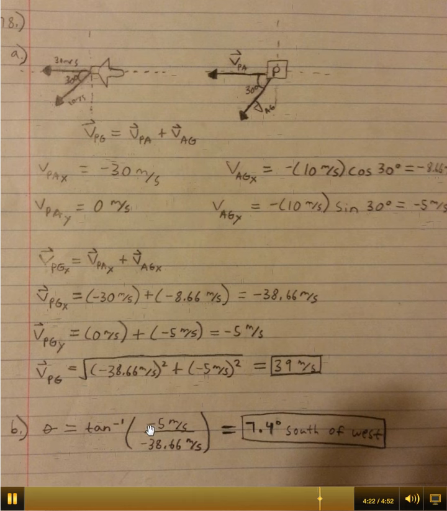So we just say, okay, negative 5 meters per second over the negative 38.66 meters per second, and the negatives are going to divide into a positive, and that's going to come out to be 7.4 degrees south of west. So the plane's flying like this, and because this 10 meters per second wind is blowing at 30 degrees, it's going to push his plane 7.4 degrees south of west. And that's the problem.